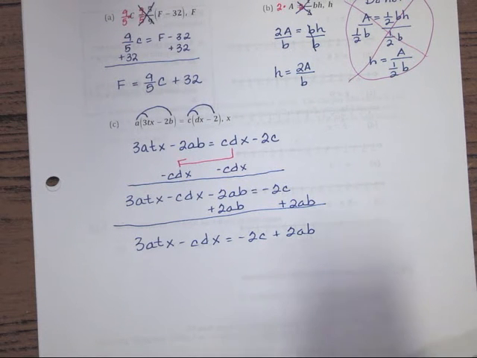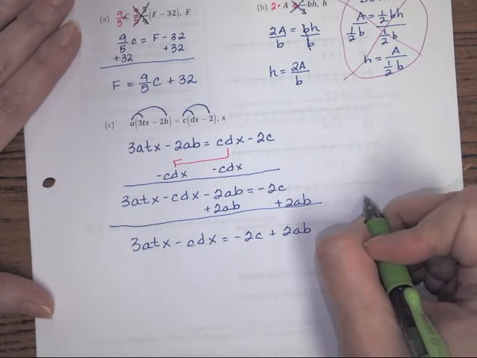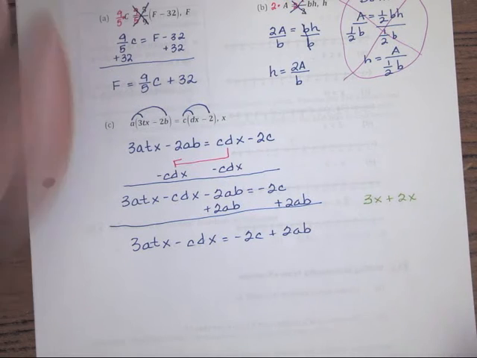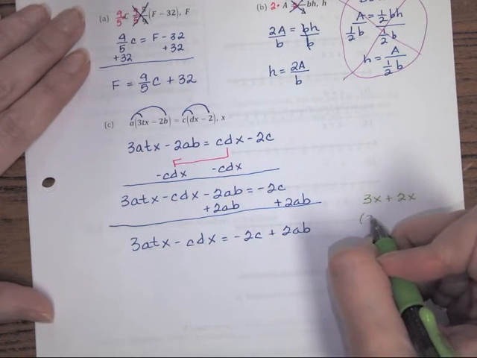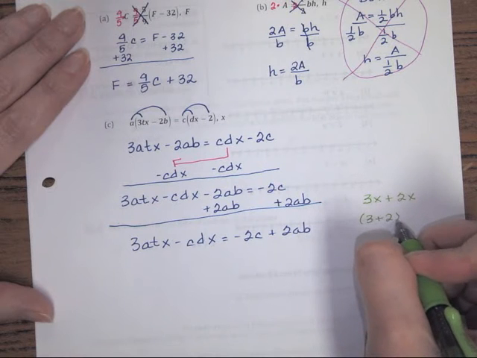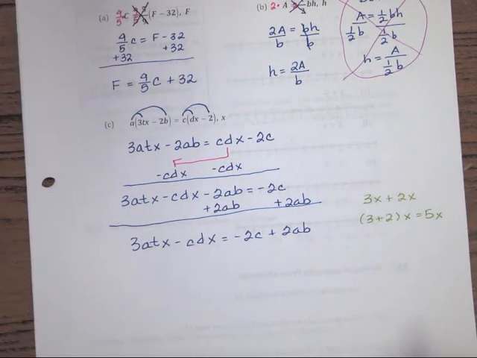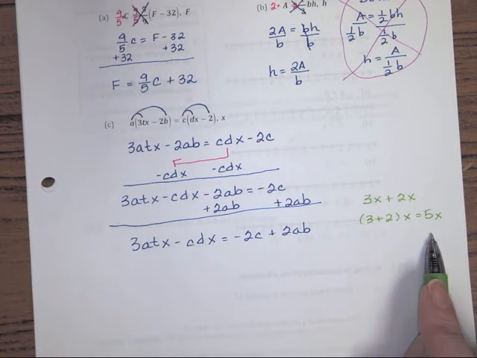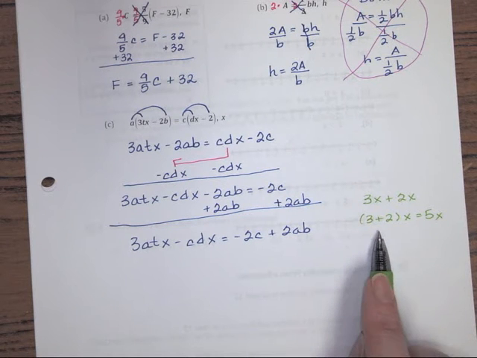do an example that has nothing to do with this problem for me to show you something. Would you agree? 3x plus 2x is 5x, right? Yes. In our minds, what we're really doing is 3 plus 2 x, which then equals 5x, right? So we're just adding the 3 and the 2. And that's how we got the 5 for the 5x. So this is what we're doing in our minds. We're adding the 3 and the 2.